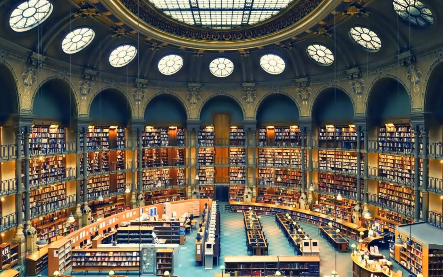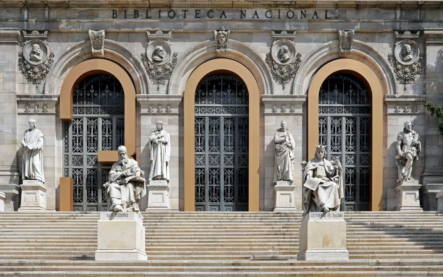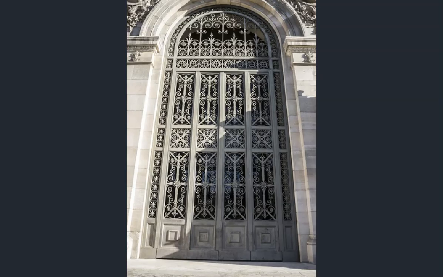This would be the main room in this library. You can see the skylight, the use of skylights again in the late 1800s, at a time when really humanity is just getting on its feet with the Second Industrial Revolution. We're looking at all sorts of interesting statue work, massive doorways, wrought iron doorways. Definitely beautiful architecture in Madrid.